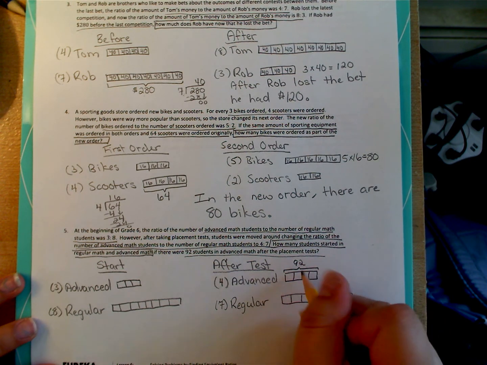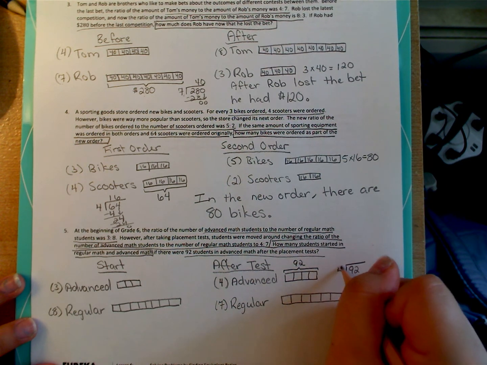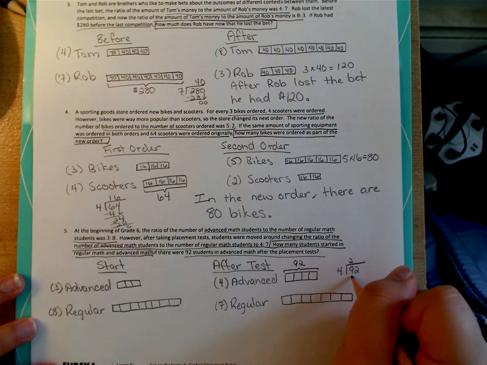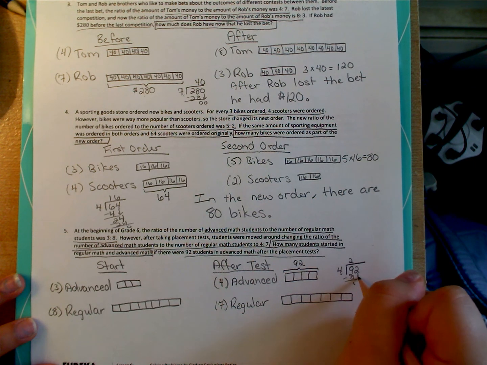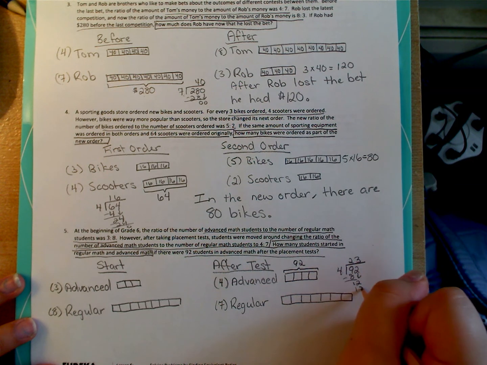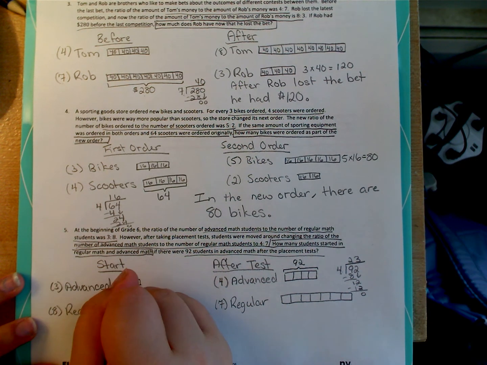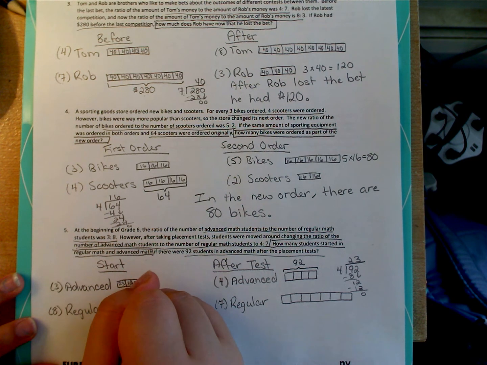So what we're going to do is divide that 92 by 4. 4 goes into 9 twice. We get 1. 4 goes into 12 3 times, so 23. So each box is representative of 23.